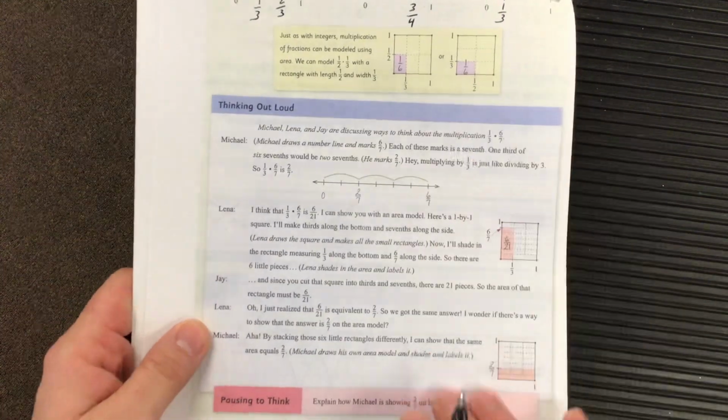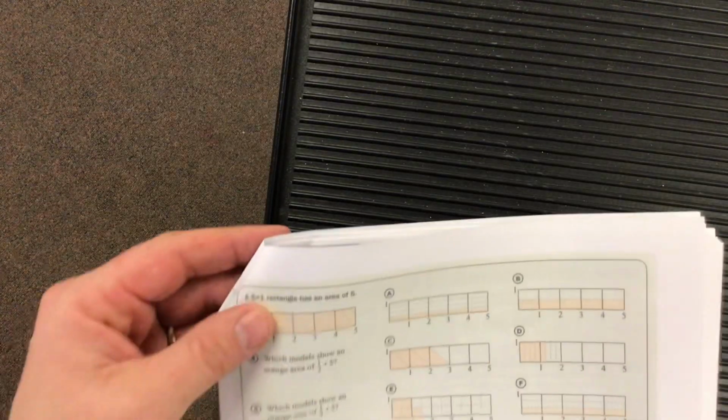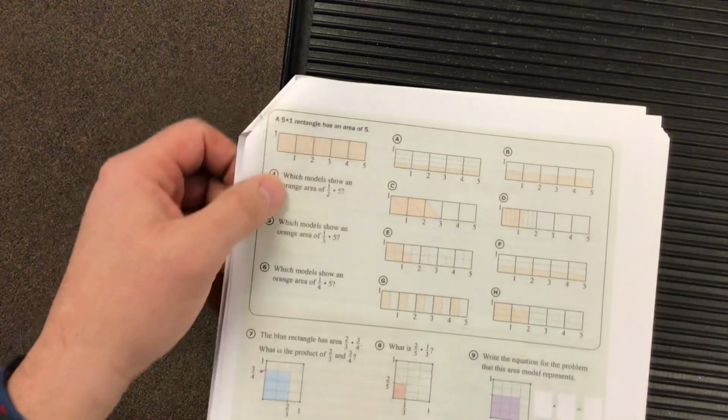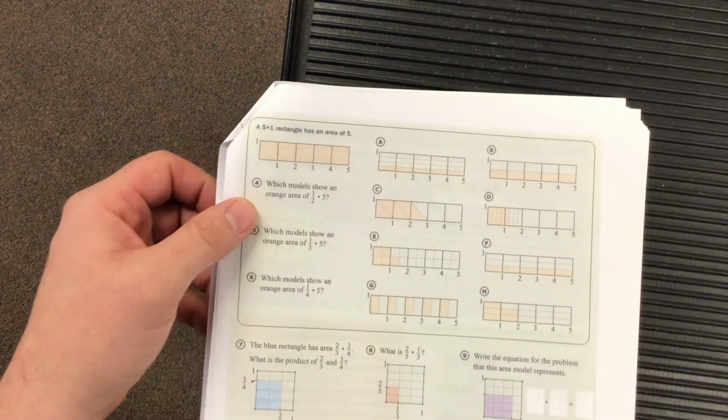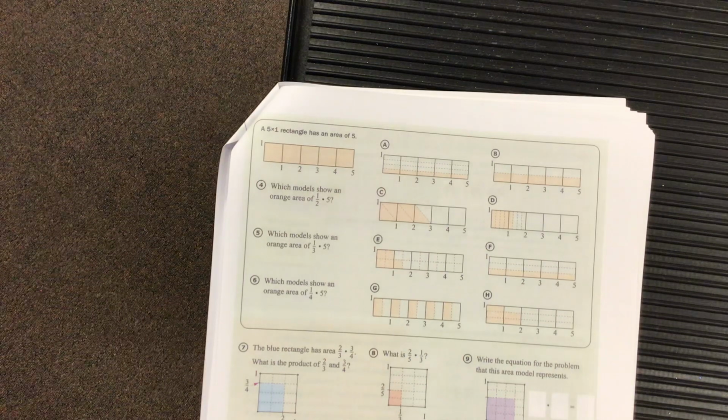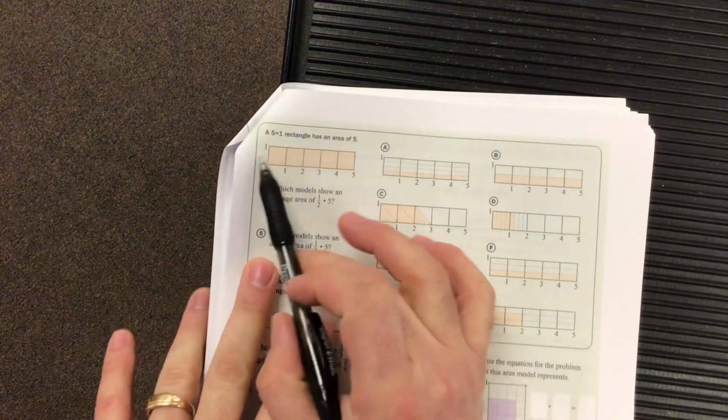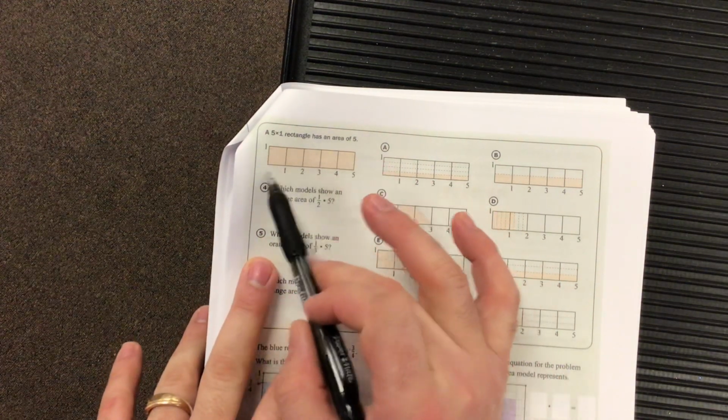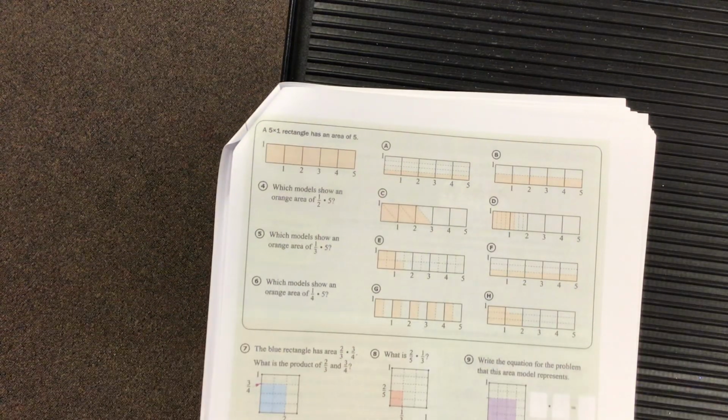All right, the thinking out loud, there's quite a few questions. I'll just let you read through that. We're going to go on to the next page. And we're going to talk about a couple of these rectangles. Okay, it says a 5x1 rectangle has an area of 5. So there's 5 boxes right there. So there's just an example. 5 times 1 is, of course, 5.